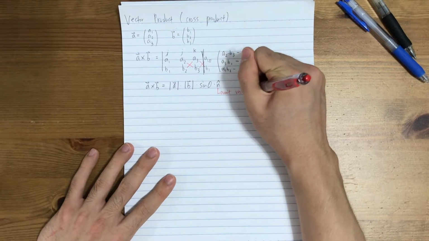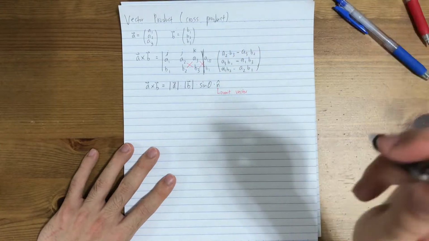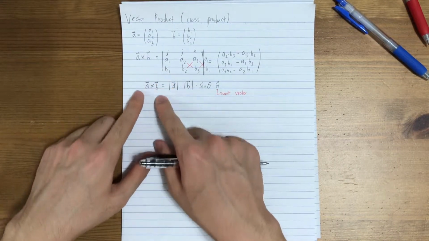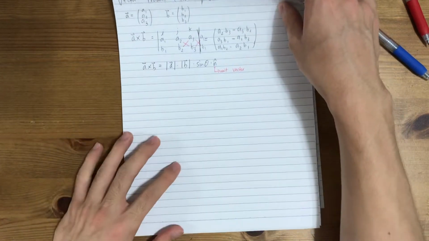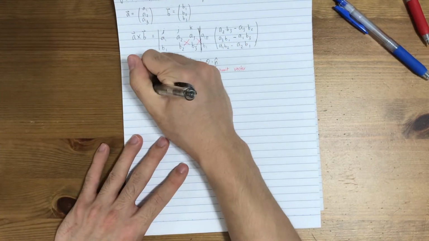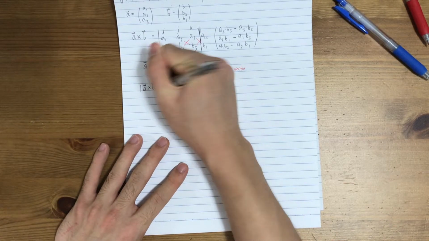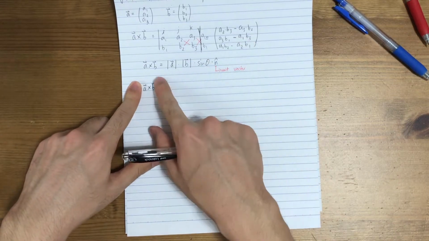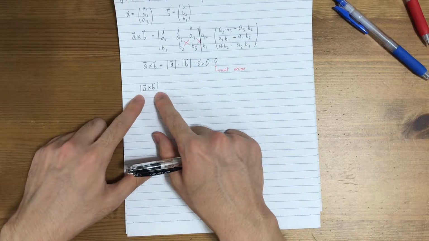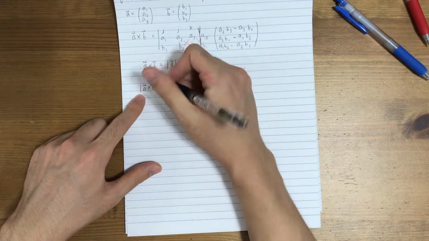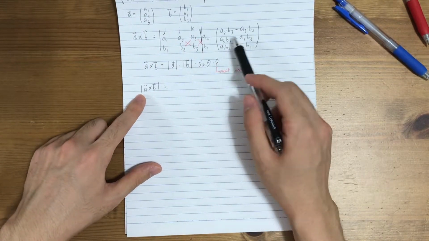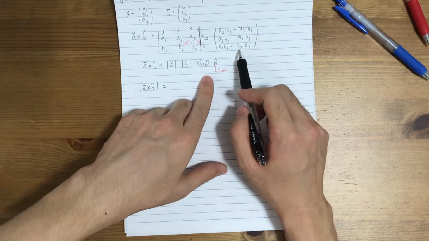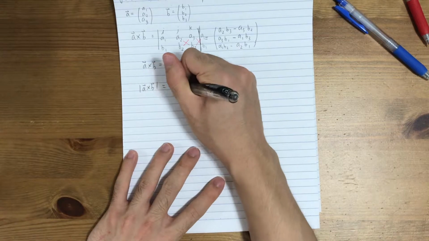But this unit vector is difficult to find. So usually we use this thing for finding the magnitude. Okay, so for example, if we have the magnitude of a cross b, since a cross b is a vector, it's absolutely fine to find the magnitude of the vector, right? So we can either take the root of this thing squared plus this thing squared plus this thing squared, but we can also use this.